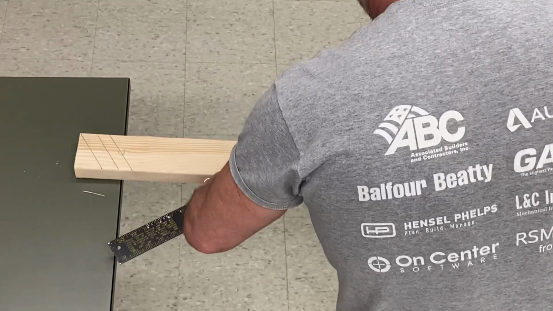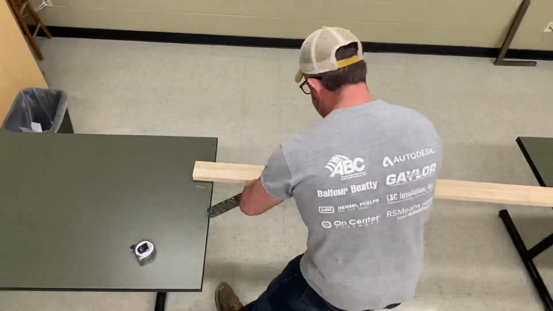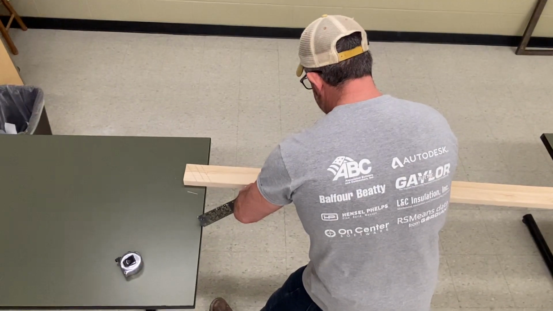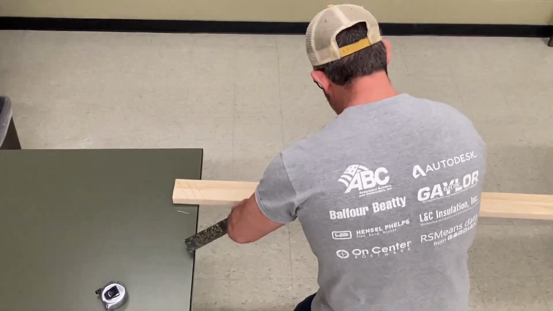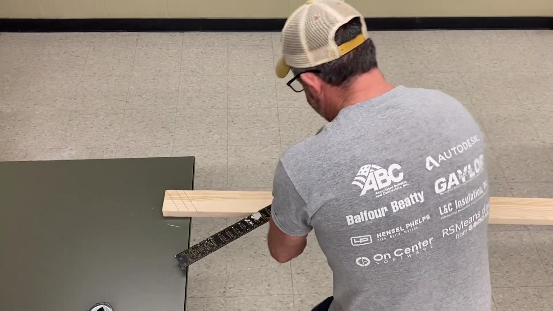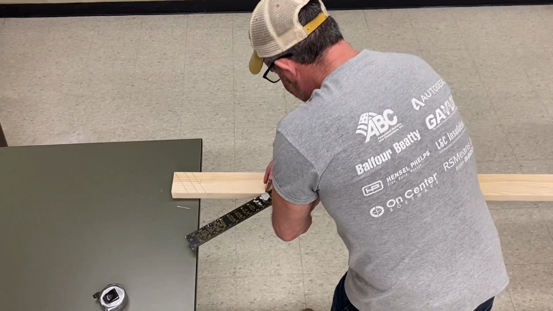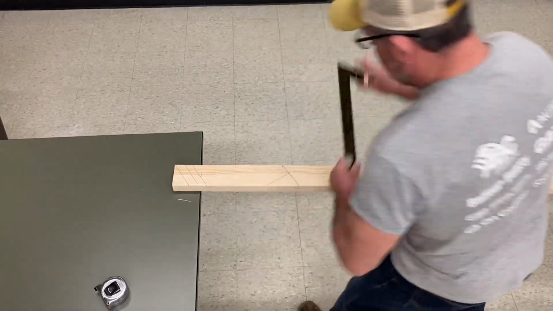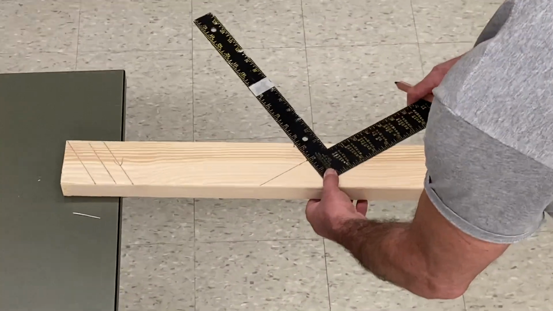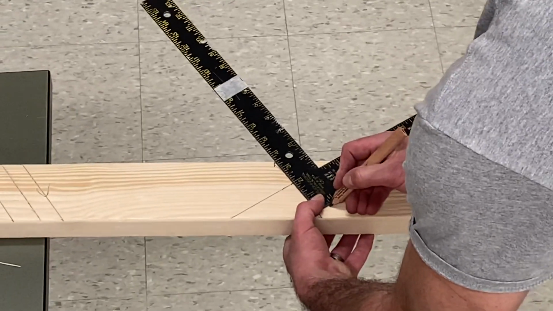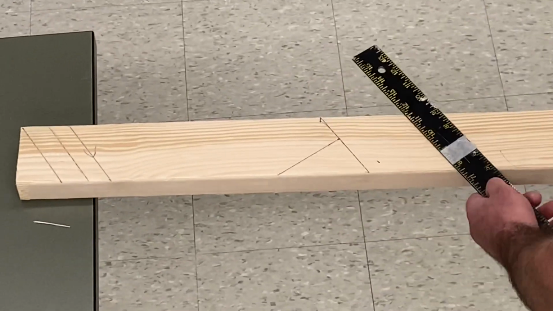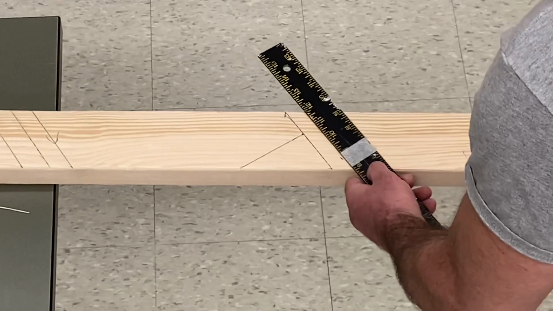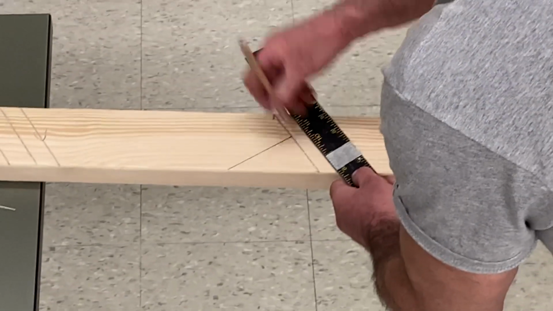So instead of adding 3.5, I'm going to subtract 3.5. So that'll be 12, because I don't have enough room. This little rafter's too short. I compensate for my 7/16 sheathing. I draw another rise cut, exact same thing I did at my common.